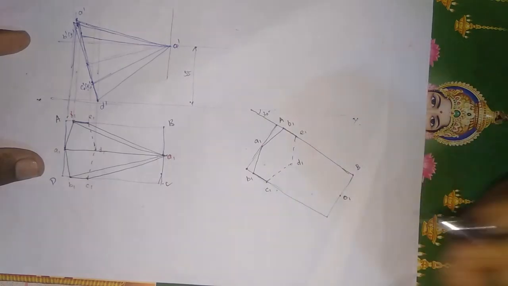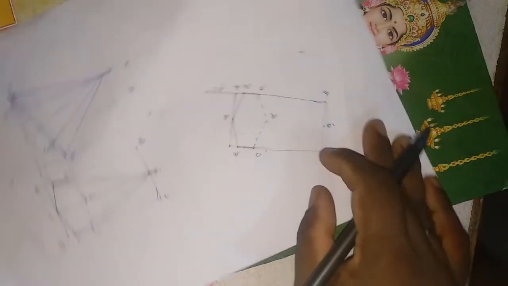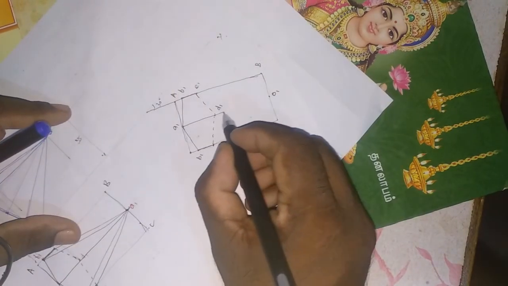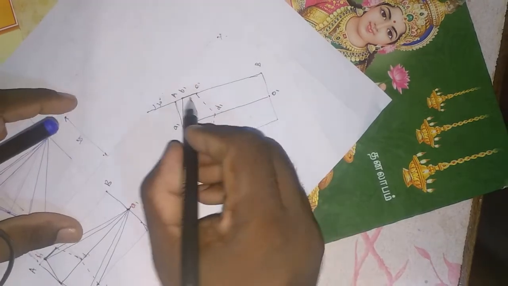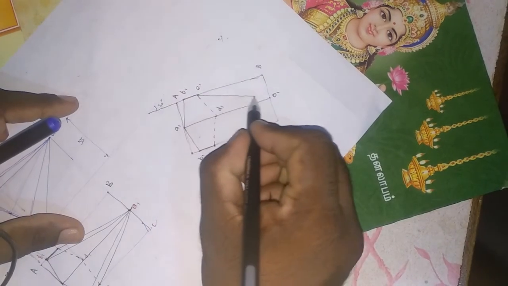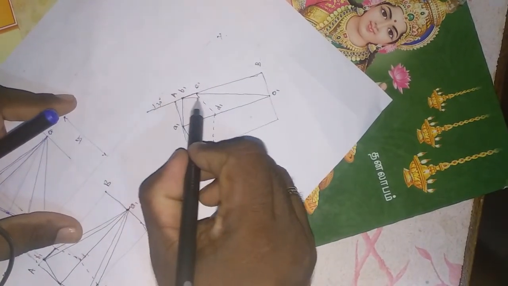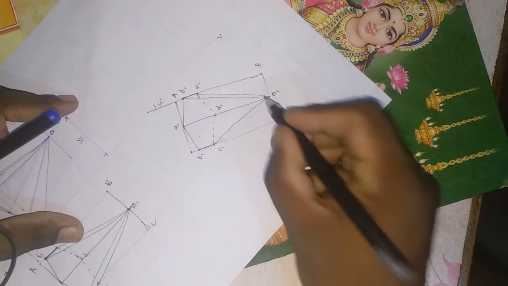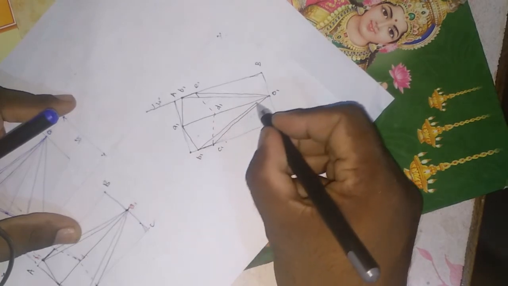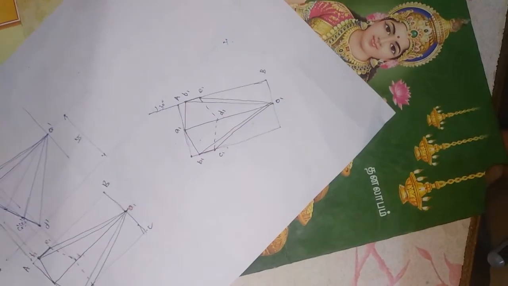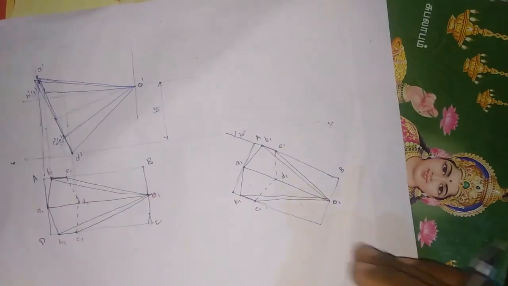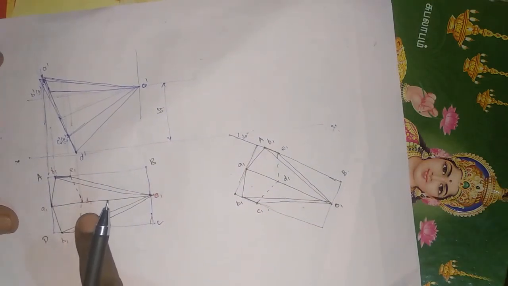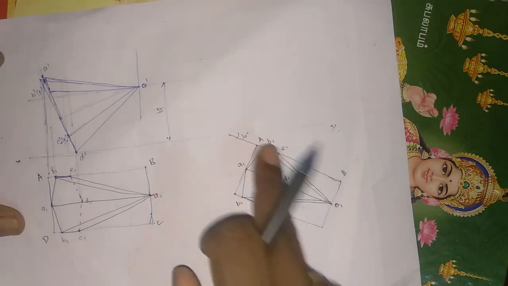This is the hidden portion, so we are taking A1O1, E1O1, F1O1, sorry, C1O1 and B1O1. As per the question, the top view axis is inclined at 30 degrees with the VP.